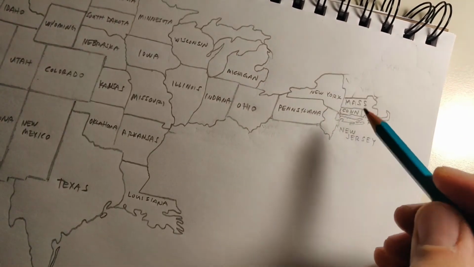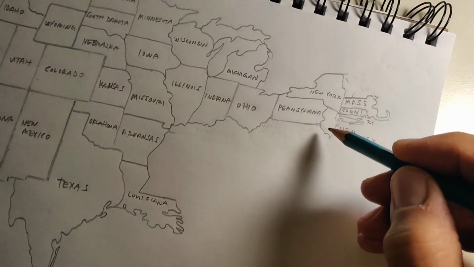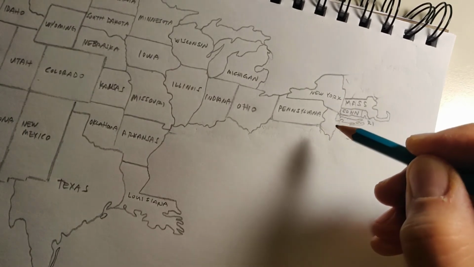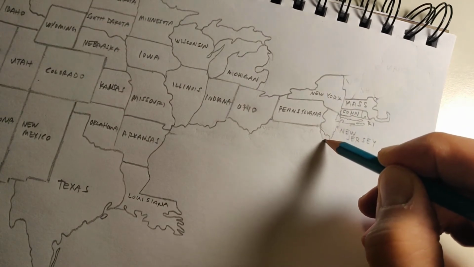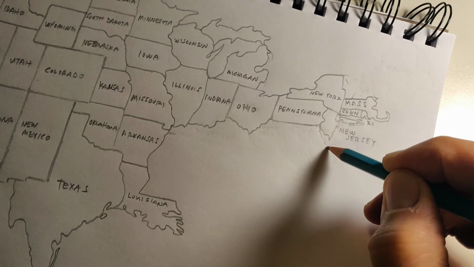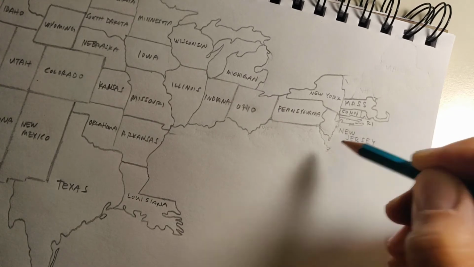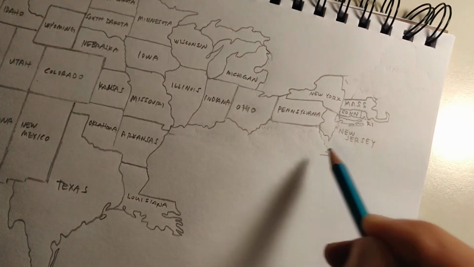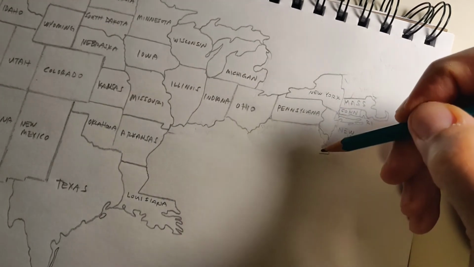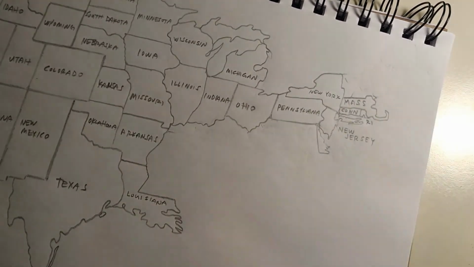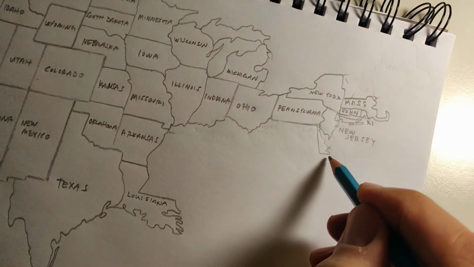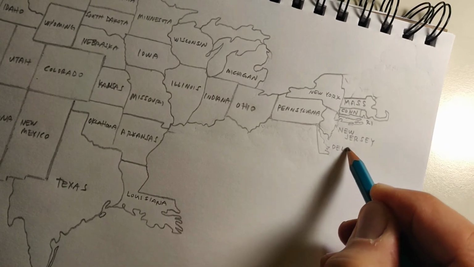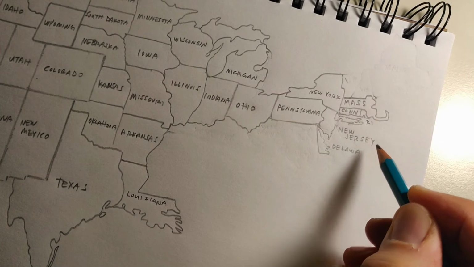Okay, so now we're gonna do Delaware and Maryland. So right where we just did New Jersey, make a little squiggly line coming down. Okay, and now we're gonna make Delaware, so just follow my shapes here. Okay, and then we're gonna make this an L. Make a line there, and then make another line coming up like that. Okay. And so that's Delaware here. Delaware.